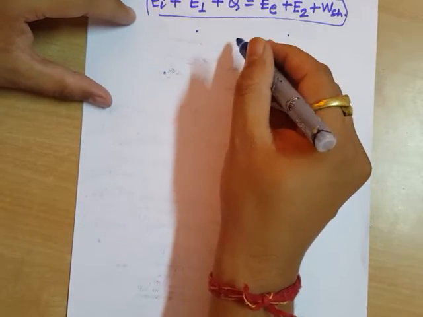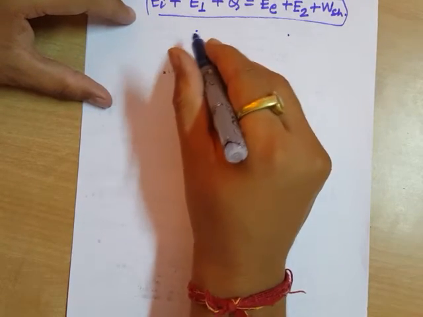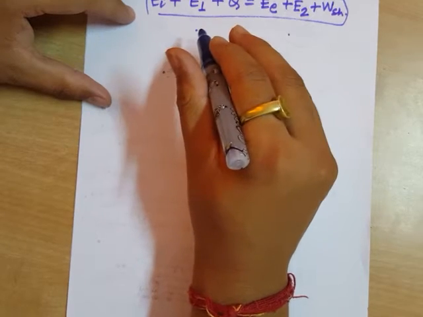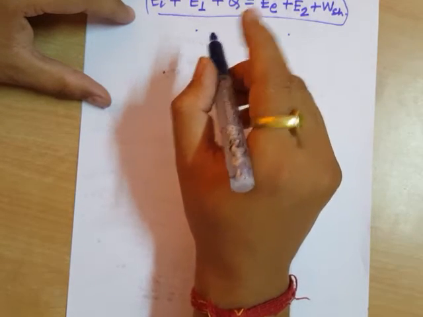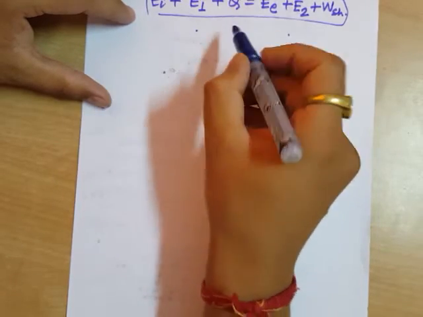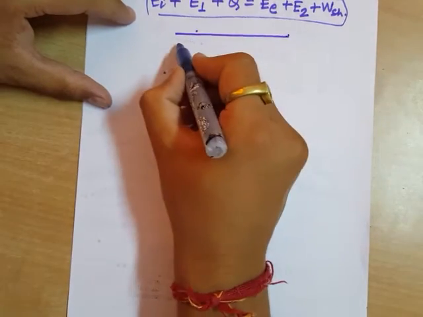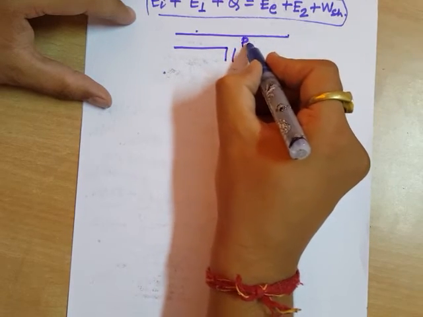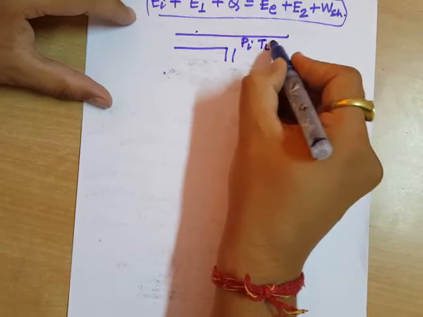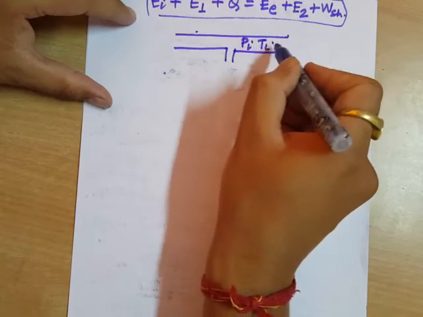And dear friends, this problem has been asked in many competitive examinations, as well as in the year 2011 in the engineering service examination. This problem says: consider a duct where the pressure is Pi and temperature is Ti, and the fluid is flowing in this duct.